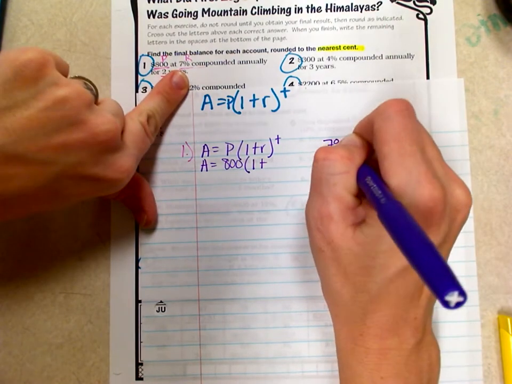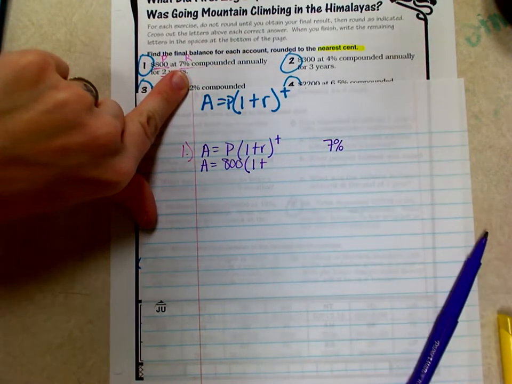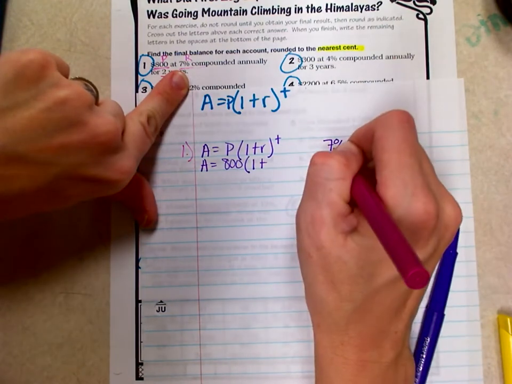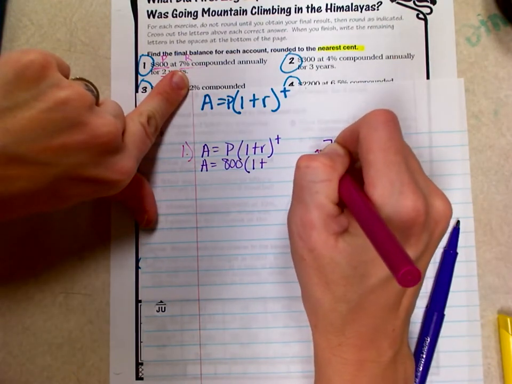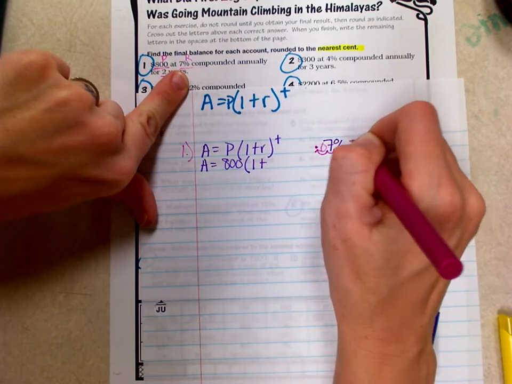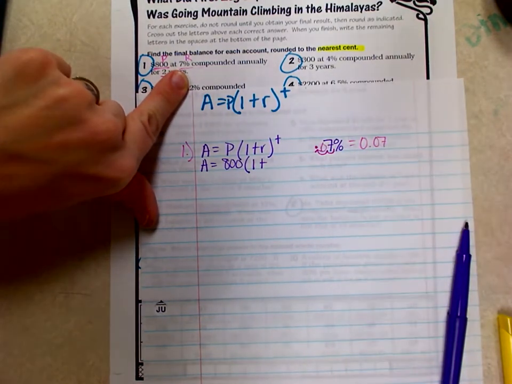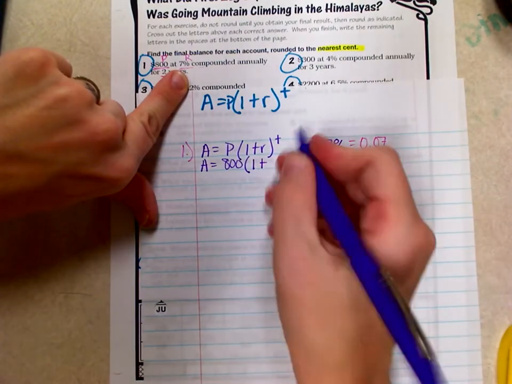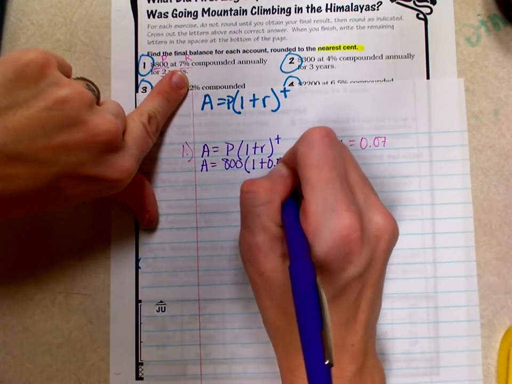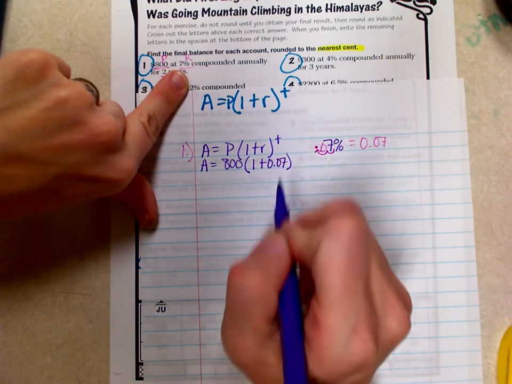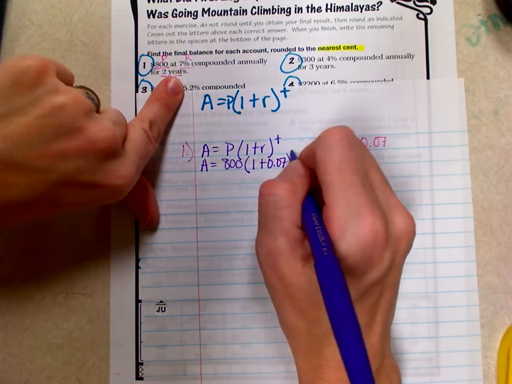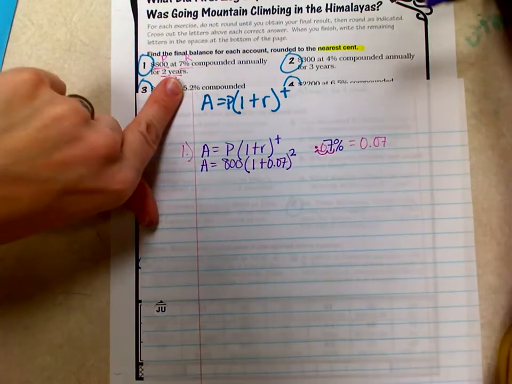So 7%, we're going to move our decimal over 2 places, 1, 2. So 7% is 7 hundredths. So 1 plus 7 hundredths to the T power, which is our time, which is already in years, so 2 years.